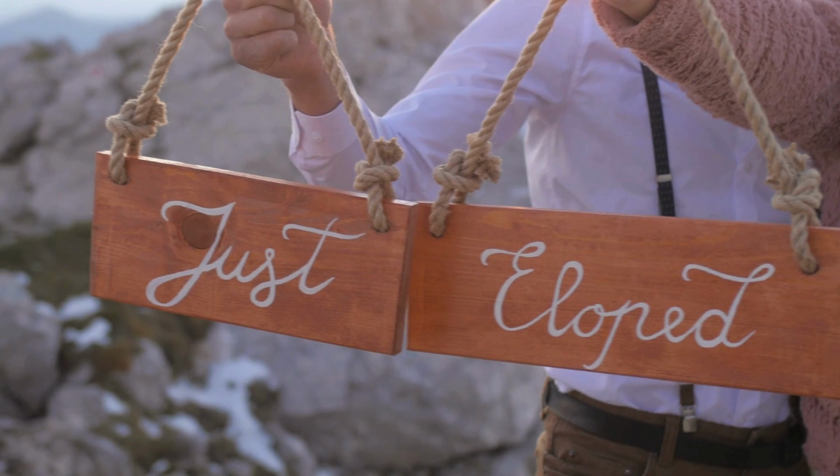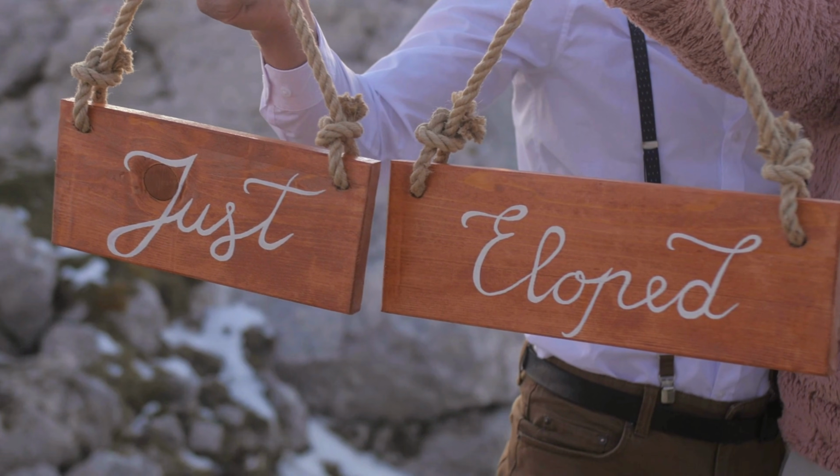Elopements are trending right now. Couples are skipping the big traditional wedding and choosing something more intimate and personal, and your stationery should reflect that. Here's how you can make stationery cards all on Gelato with Gelato's Personalization Studio. Let's go.